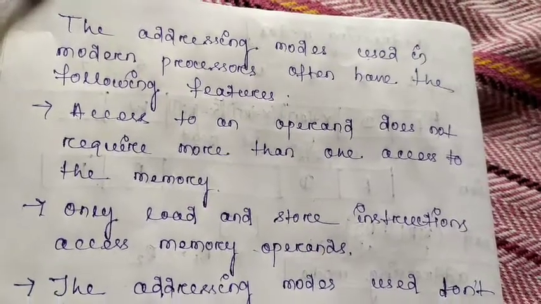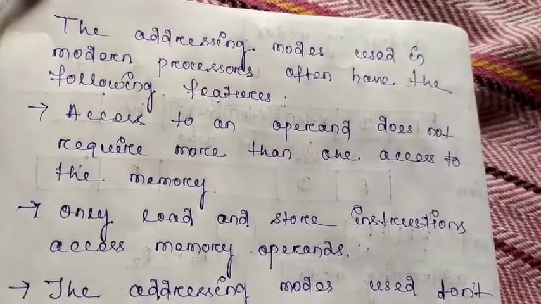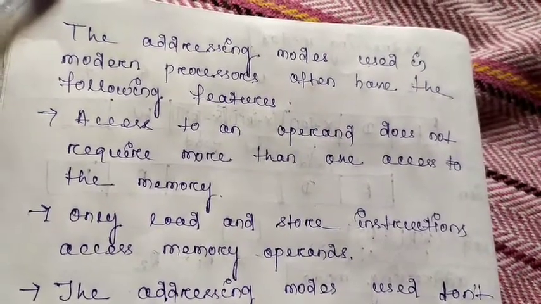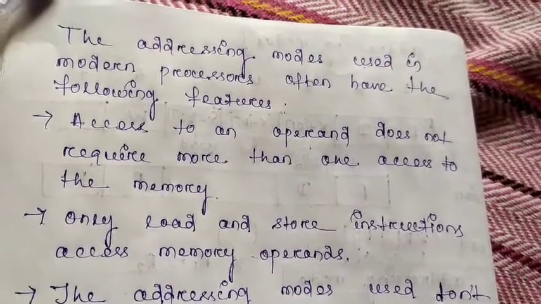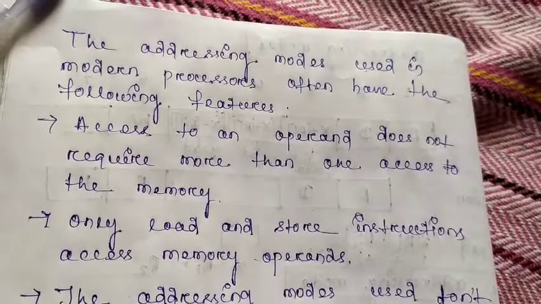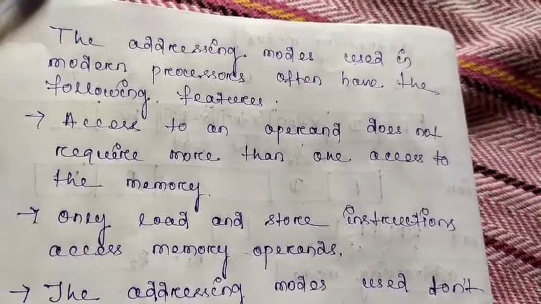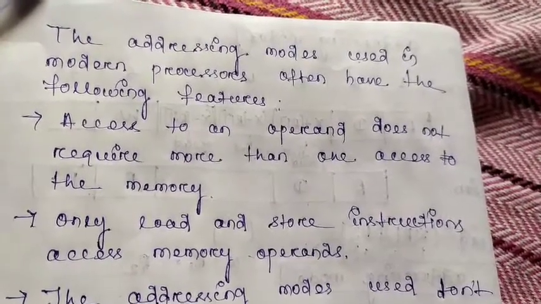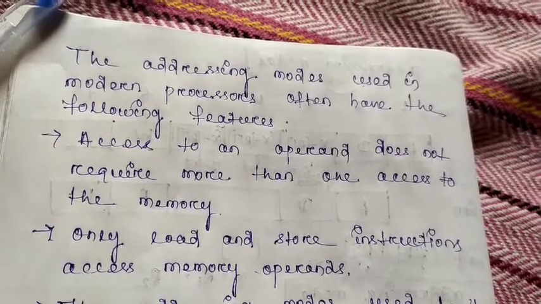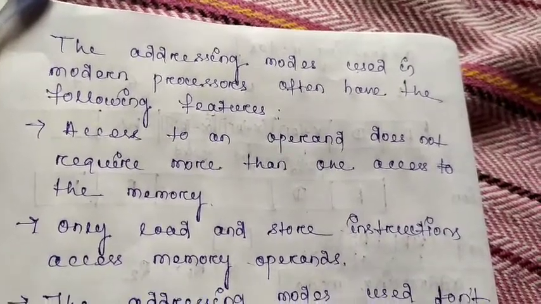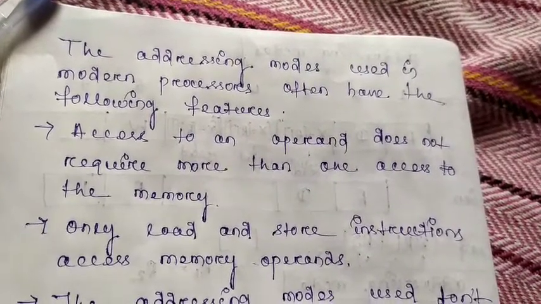Hello students. In today's class we will study the rest part of the previous lecture, that is the influence of addressing mode in the instruction sets or instruction execution. In the previous lecture I have already told you about how the addressing modes will affect the instruction set execution, the complex addressing modes and also simple addressing modes.